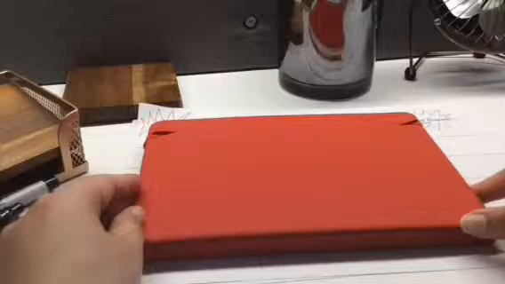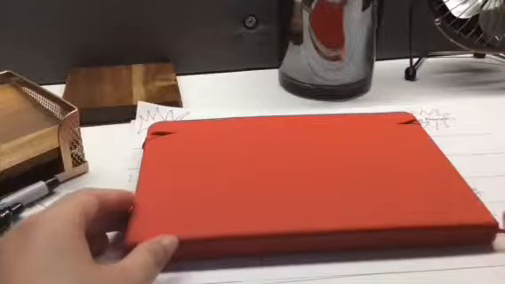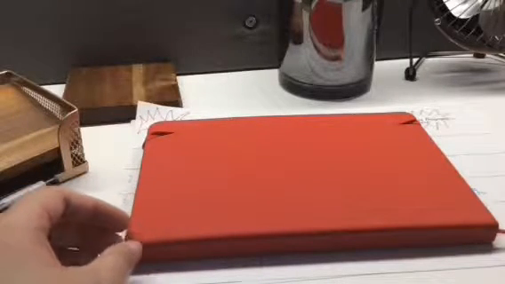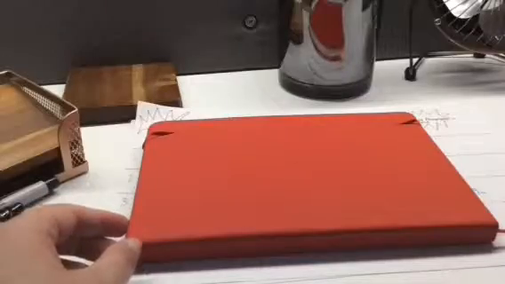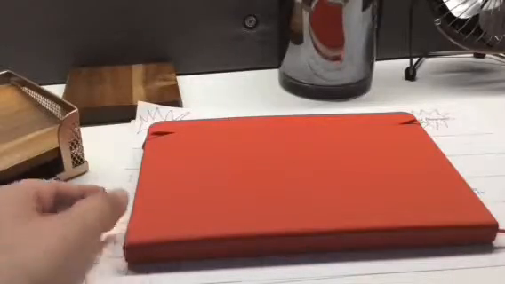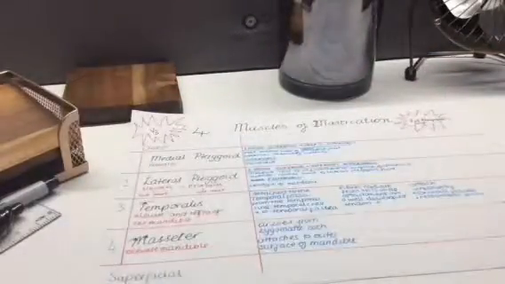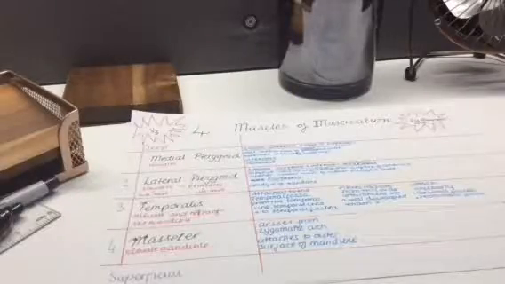What about the temporalis? Do you remember? 5, 4, 3, 2, 1. The coronoid process and the retromolar fossa.